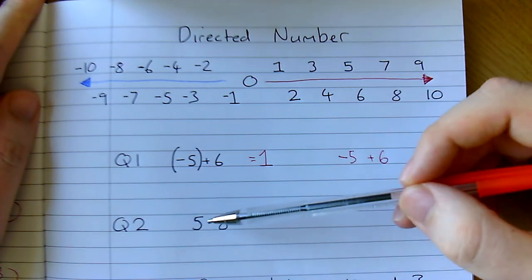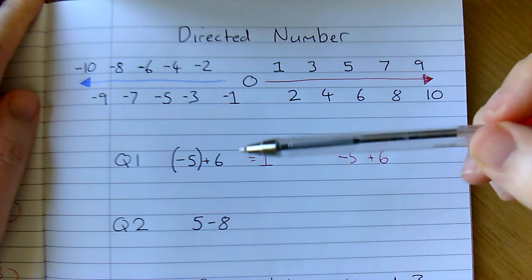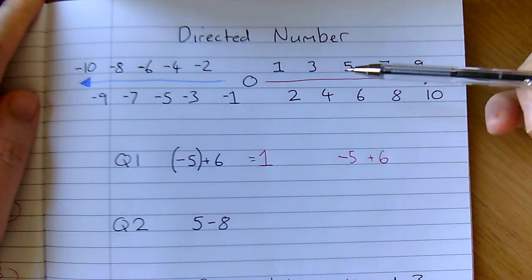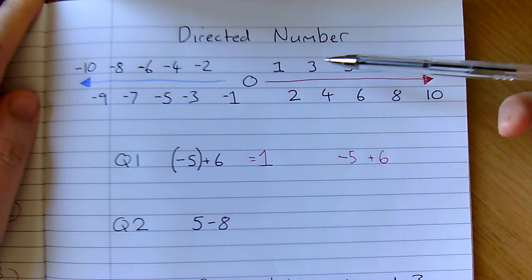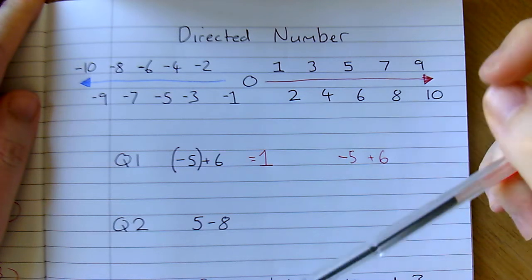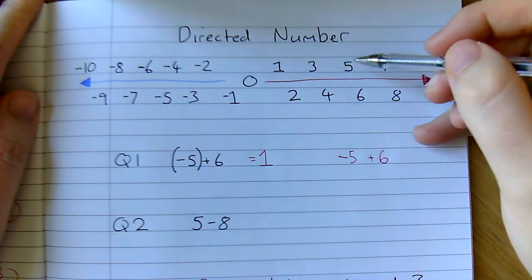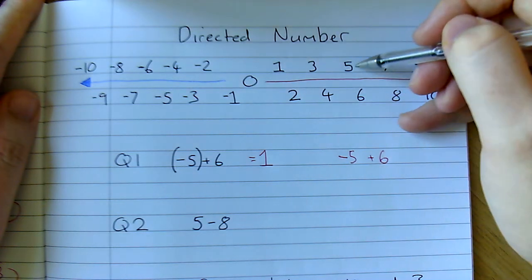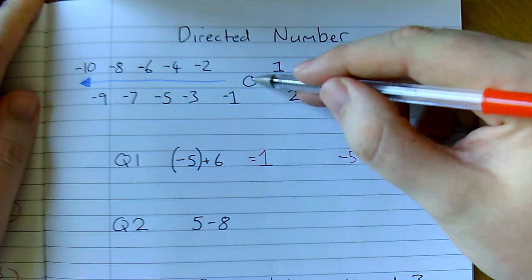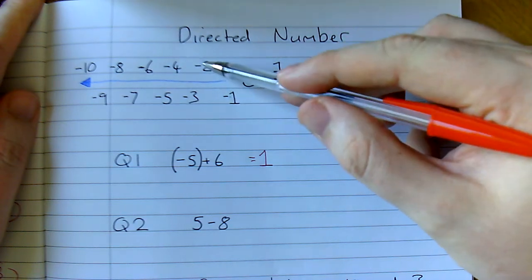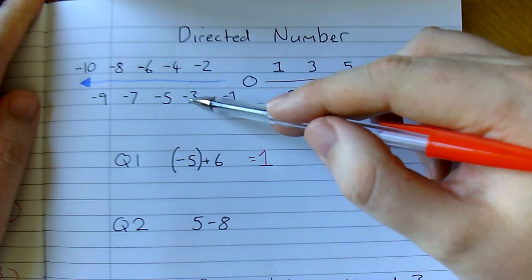Question 2. I have 5 subtract 8. So I'm starting at 5, which is a positive number, and I'm subtracting 8, so it's a big subtraction. In fact, it's going to go past 0, which means I'll have a negative number. 5, start going down. 1, 2, 3, 4, 5, 6, 7, 8. The answer is negative 3.